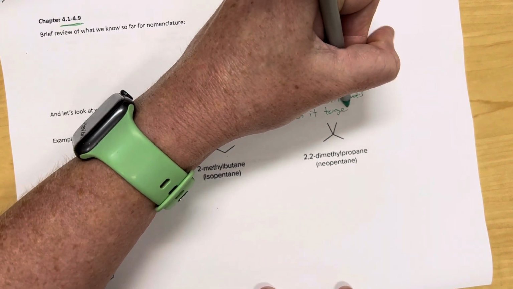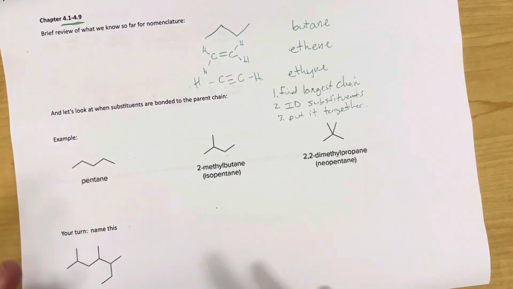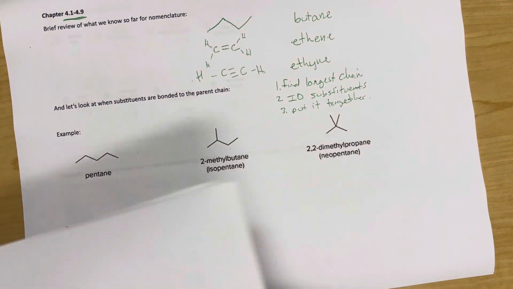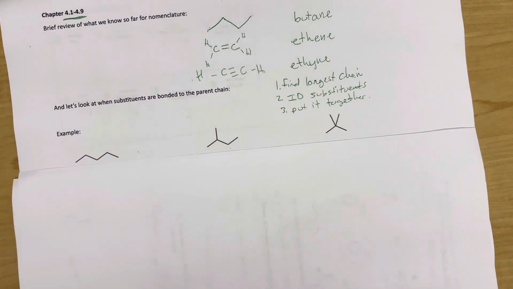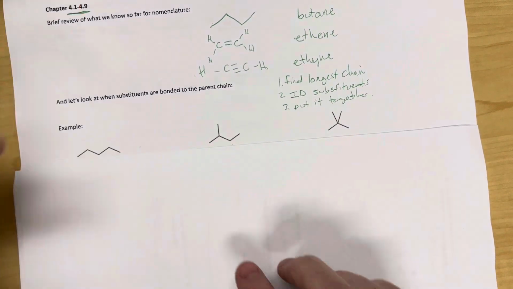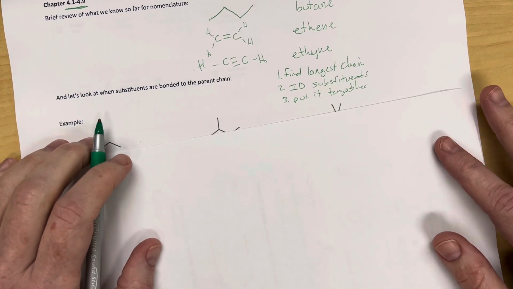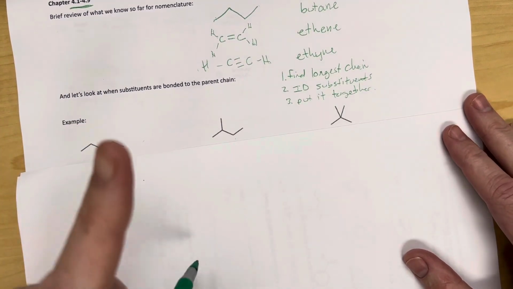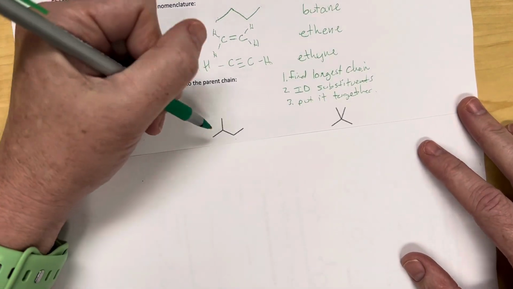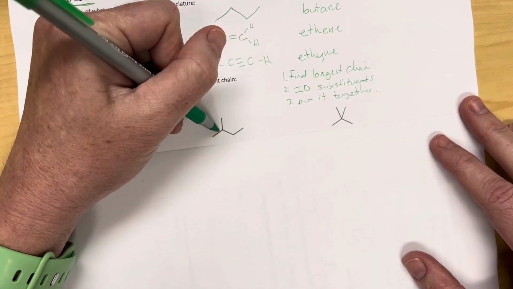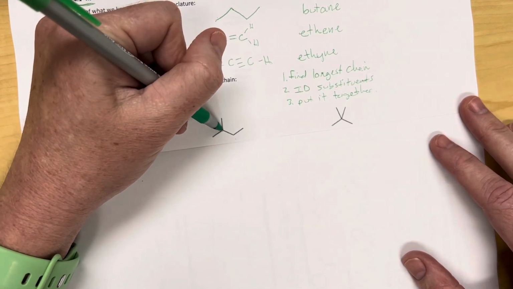So even though you have the names given to you here, let's walk through how we would have named each of these, like if you didn't know. This first one, there are 5 carbons, single bonded, we would have known that's pentane, but let's go over here. Step number 1, you want to find the longest chain. If I go from here to here to here to here, that's 4 carbons long. I don't see anything else that's going to provide me with 5 carbons.